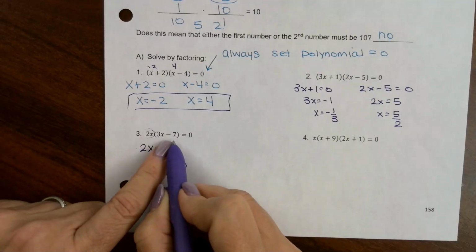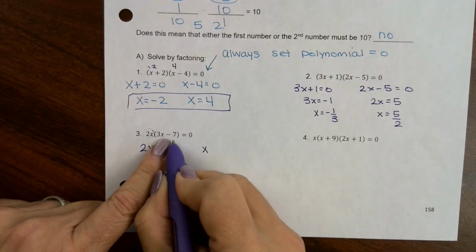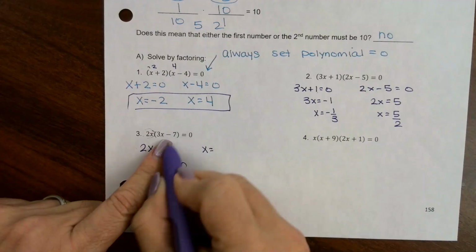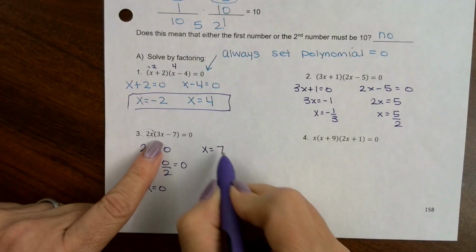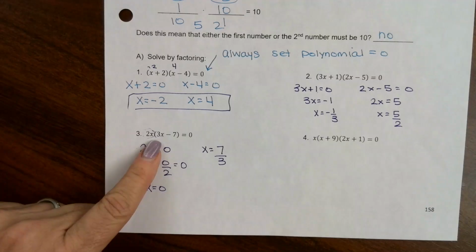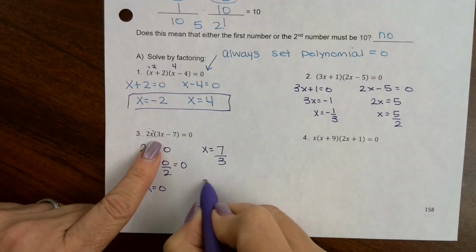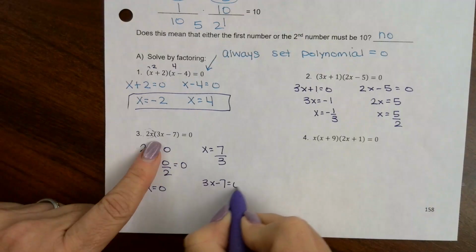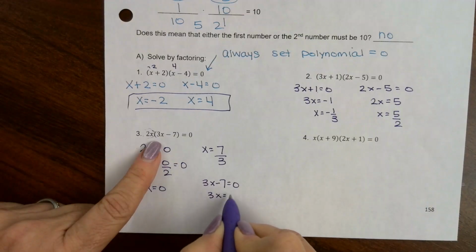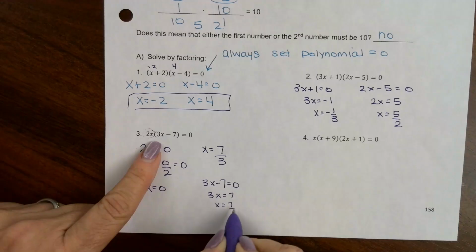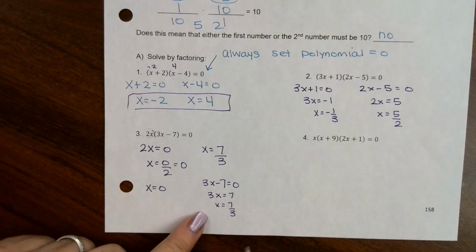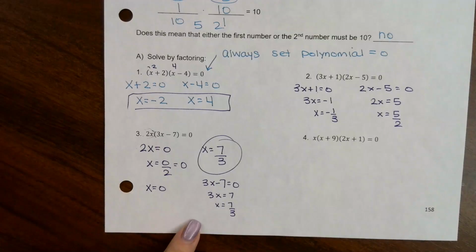If I use my other strategy here, my other x is going to be the opposite sign divided by the coefficient. Okay? Now, if you need to go over and do it this way, 3x equals 7, x equals 7 over 3, then go do that so that you don't make a mistake. But you need to get to the point where you can recognize it.